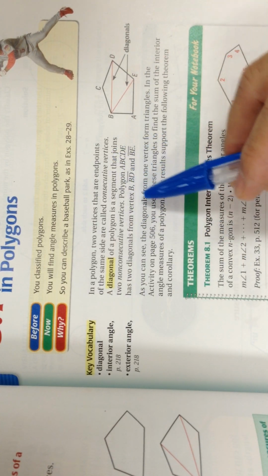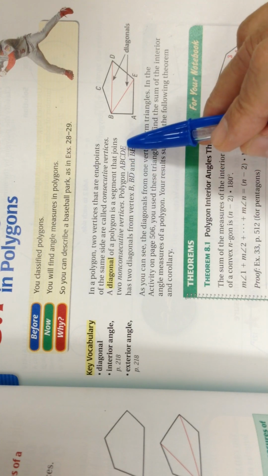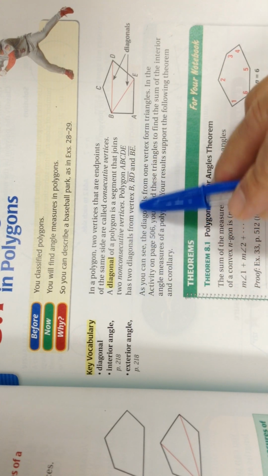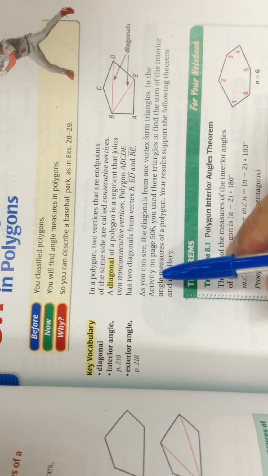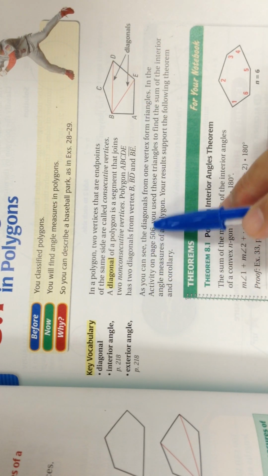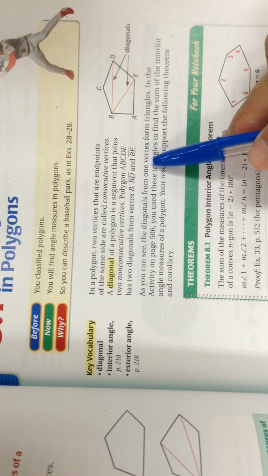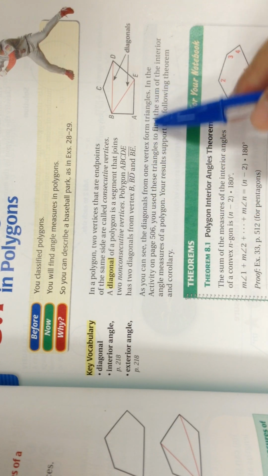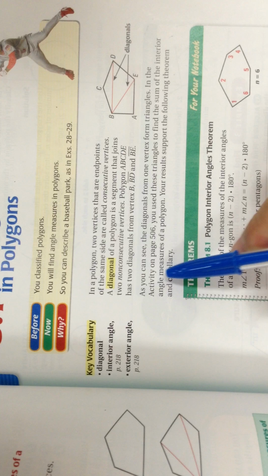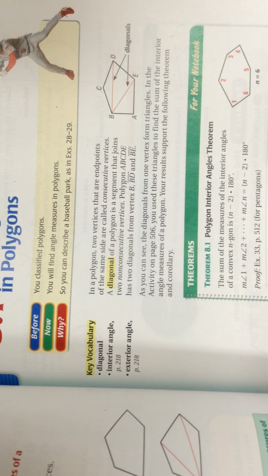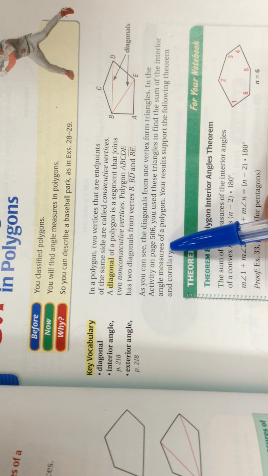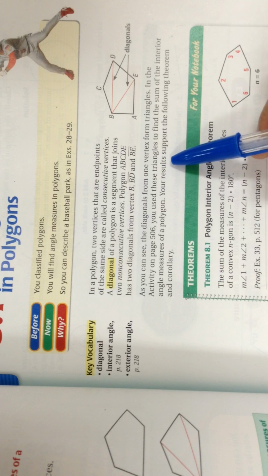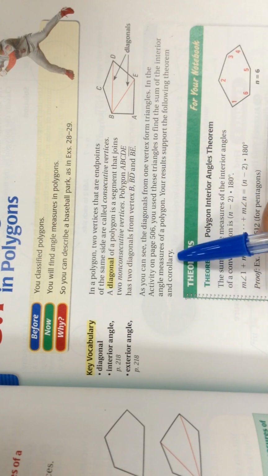It says polygon ABCDE has two diagonals from vertex B, so you've got BD and BE. As you can see, the diagonals from one vertex form triangles. In the activity on the previous page, page 506, you used these triangles to find the sum of the interior angle measures of a polygon. Your result supports the following theorem and corollary.